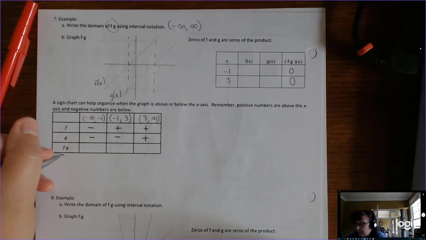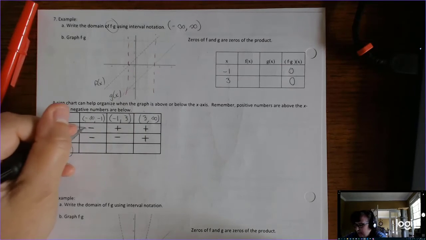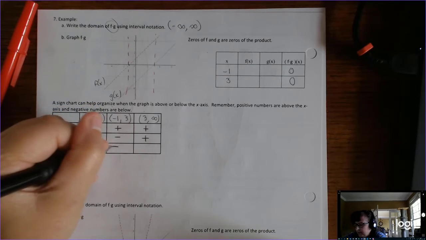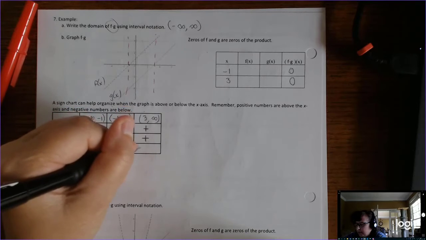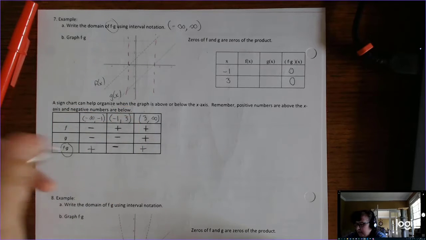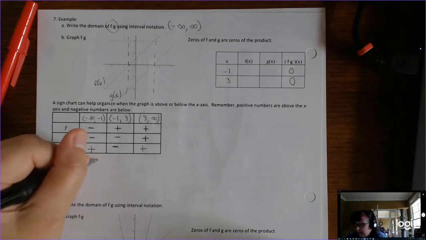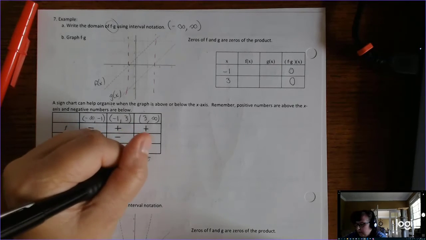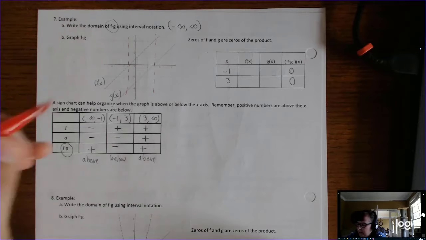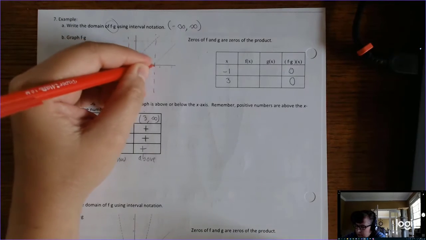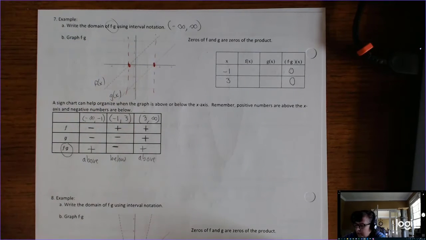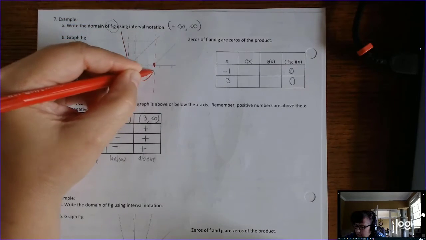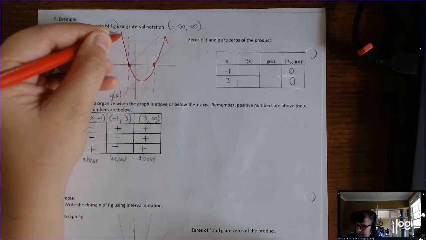Then you're finding the product. So a negative times a negative is a positive. Positive times a negative is a negative. Positive times a positive is a positive. So this graph is going to be above the x-axis, below the x-axis, above the x-axis. We know that these are the zeros of this product, so we know what's got to go through there. So we're going to be above, below, and then come back and be above, and there it is.